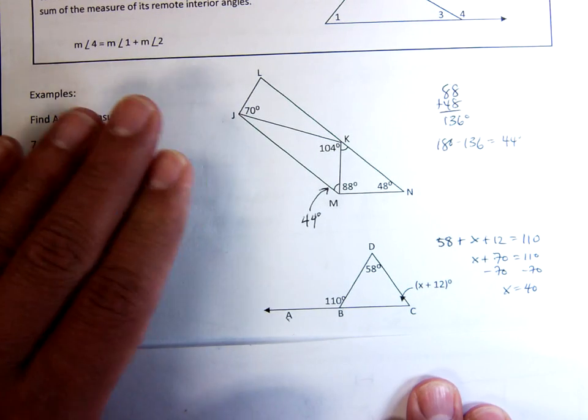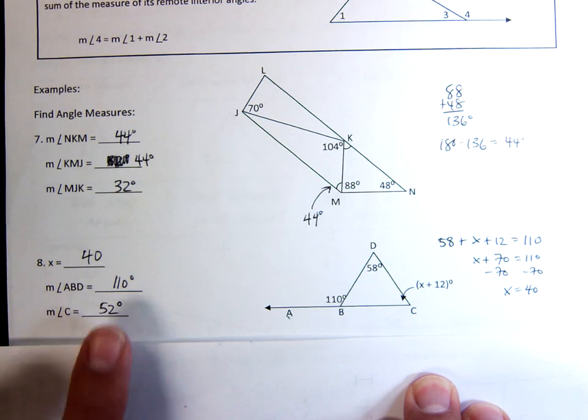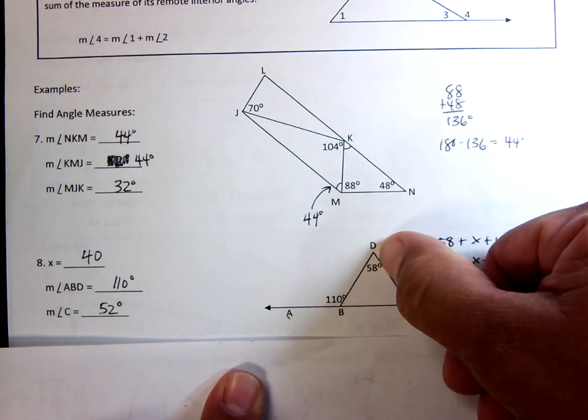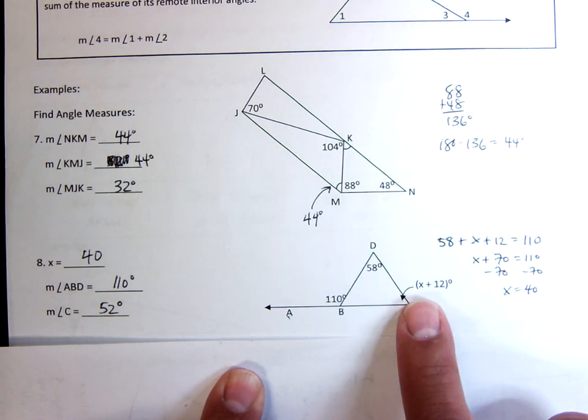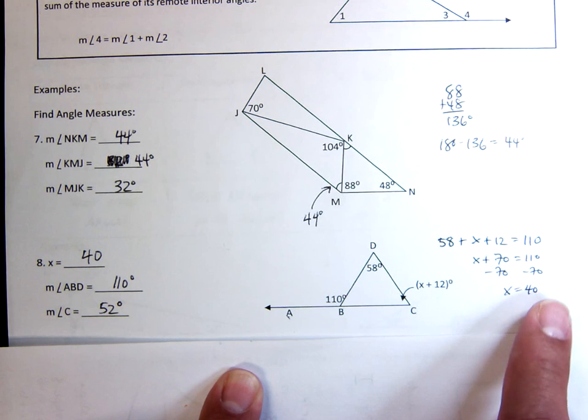Pause again, pause. Make sure you can do this on your own. It's a good way to practice. X, what is X equal to? Well, I've got an exterior angle, so I can do 58, this angle, plus this one, plus X plus 12 equals 110. X plus 70 is equal to 110, minus 70, X equals 40.